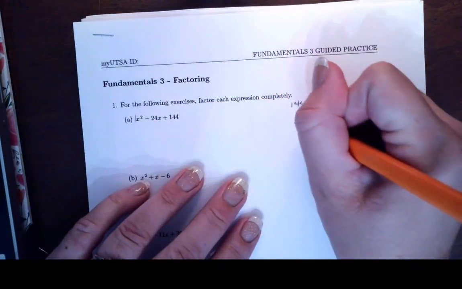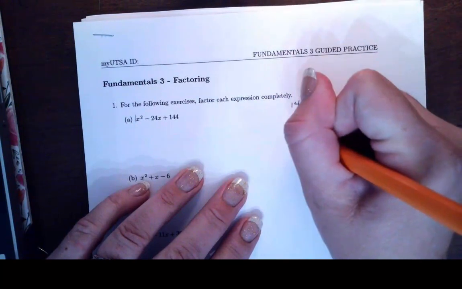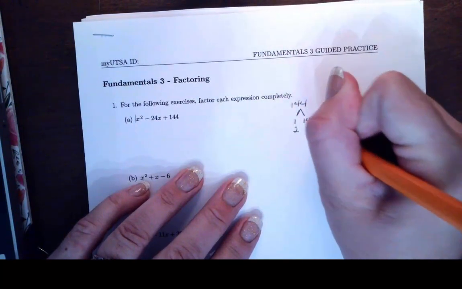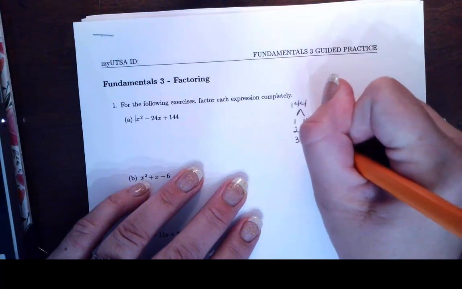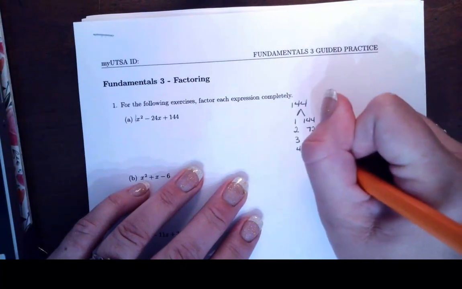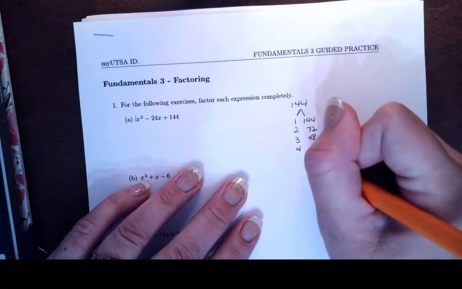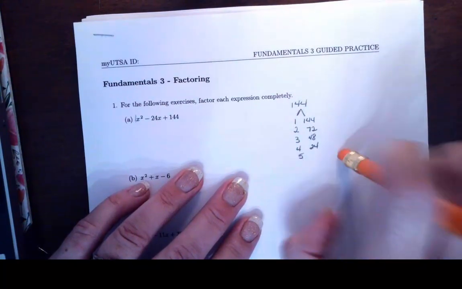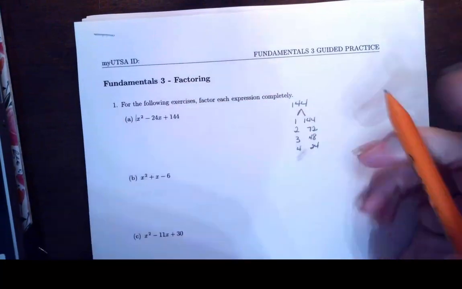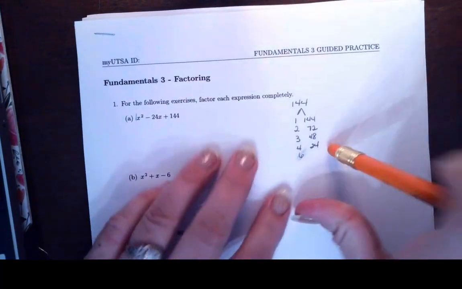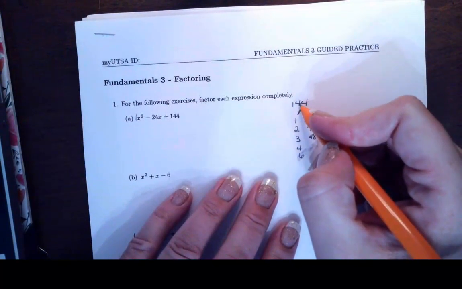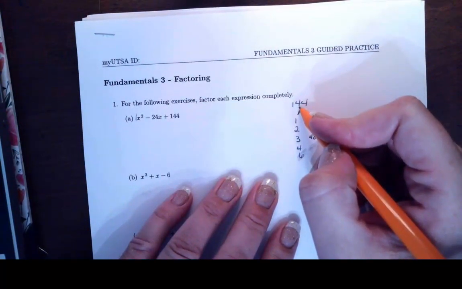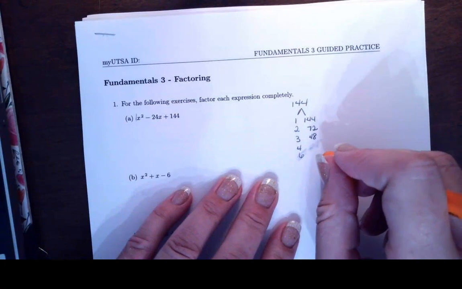So in my head, what I do is I take factors and I say 2 times 72, and I say 3 times 48, and I say 4 times 24. 5, nope, 5 doesn't do it. 6 does it. 6 goes in. Oop, wait a minute, this is wrong, sorry. 4 does go into it.